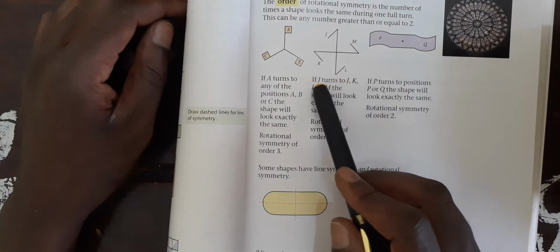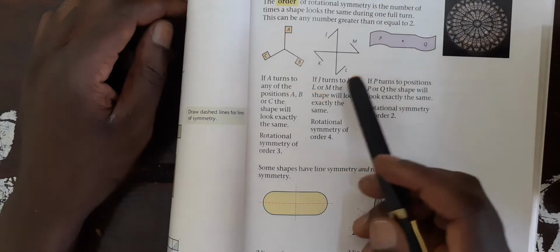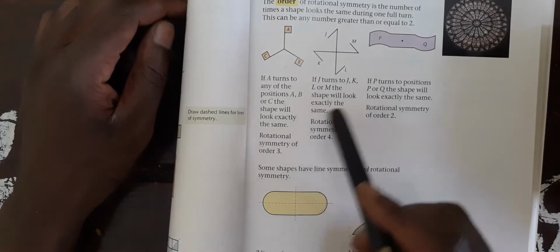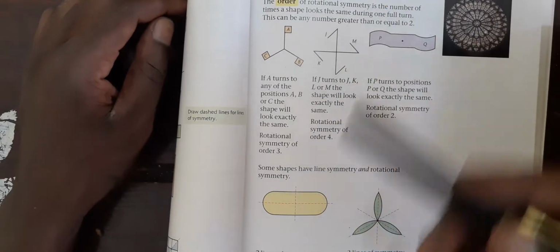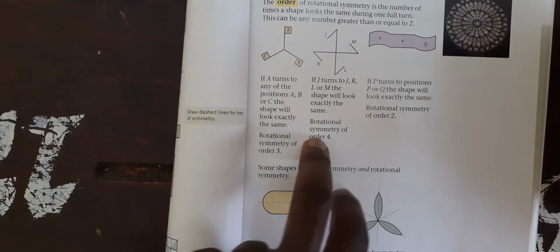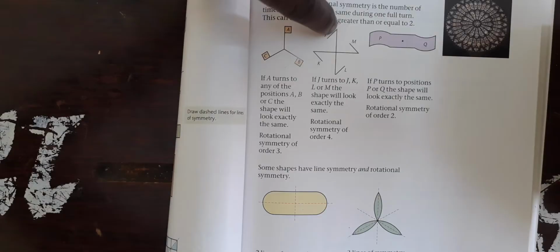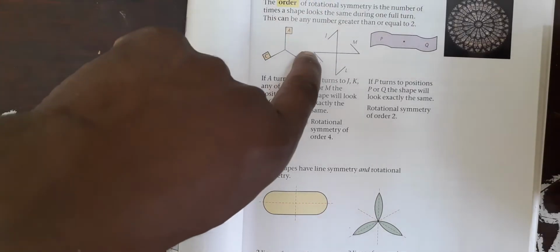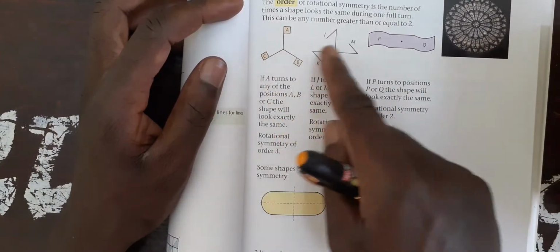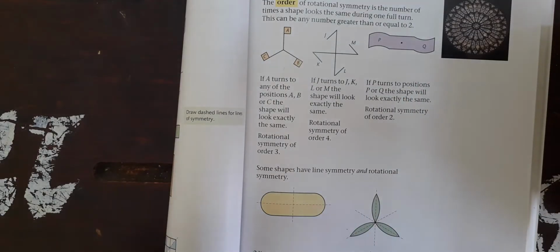If J turns to J, K, L, or M, the shape will look exactly the same, and then it has the order of rotational symmetry of 4. Because when you move this point to bring it here, it is going to look exactly the same when you rotate it. So I hope you can read on one of these three, and they will give you the gist and the understanding of what is expected.